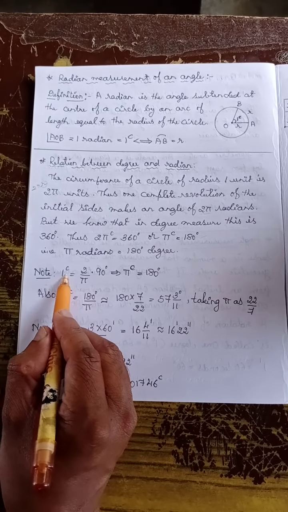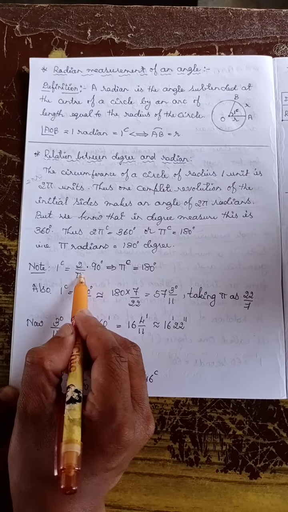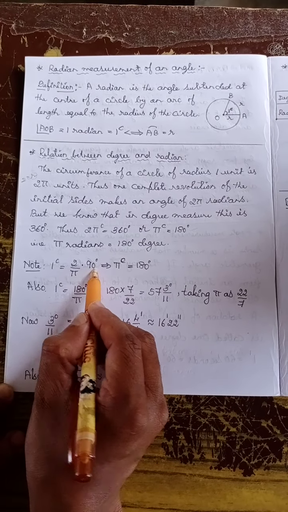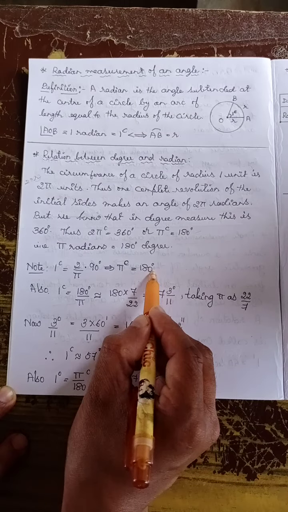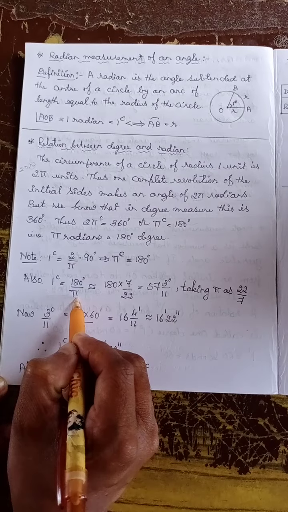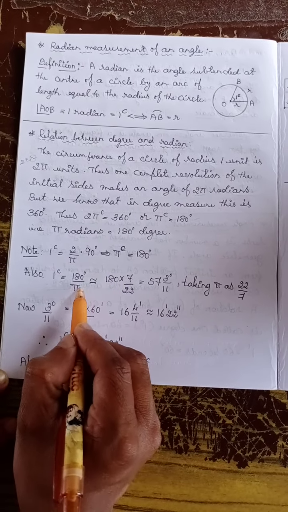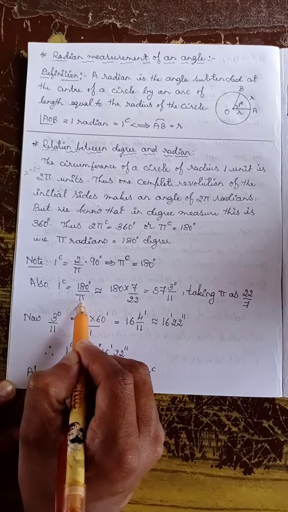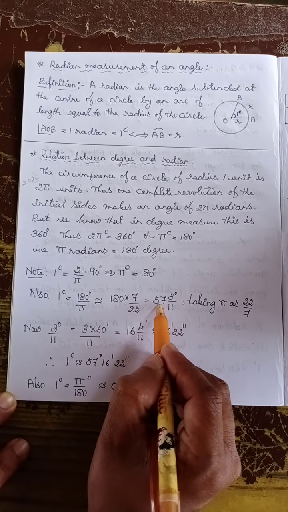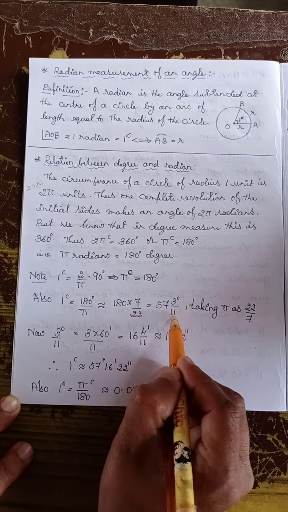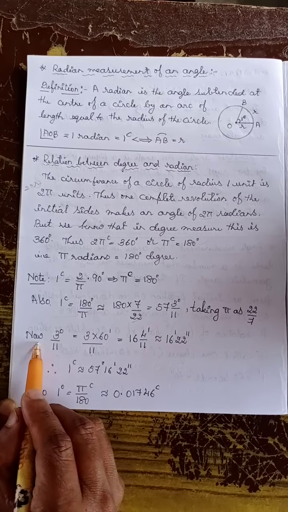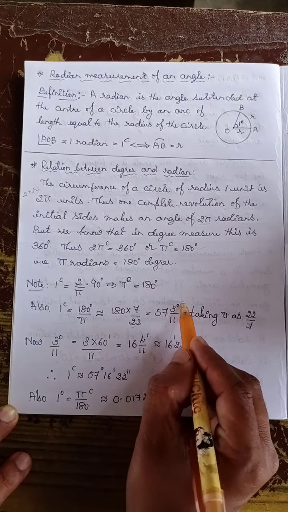Now we note that 1 radian is equal to 2 by pi into 90. This implies pi radian is equal to 180 degrees. So 1 radian is equal to 90 into 2, which is 180, by pi, which is nearly equal to 180 into what is the value of pi? It is 22 by 7. When we take the reciprocal, it is 7 by 22. After simplifying, we get 57 and 3 by 11 degrees. Taking pi as 22 by 7, substituted already. Here 3 by 11 degree is there.